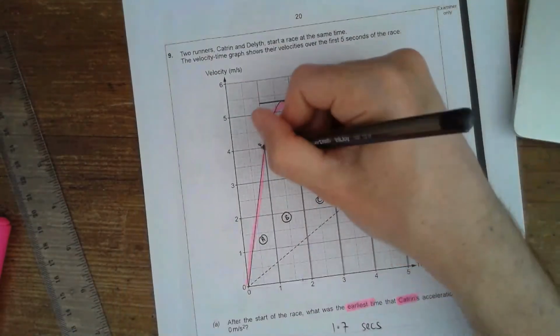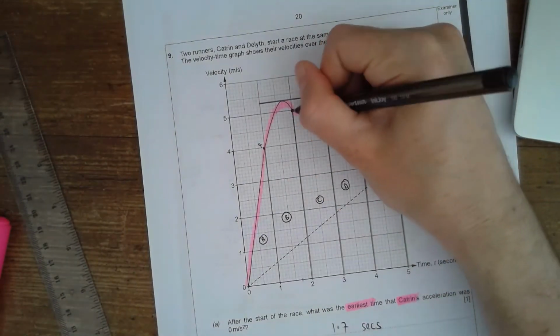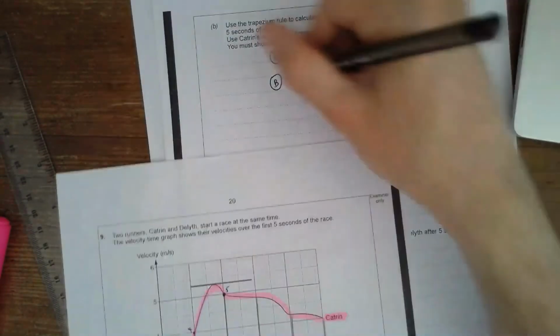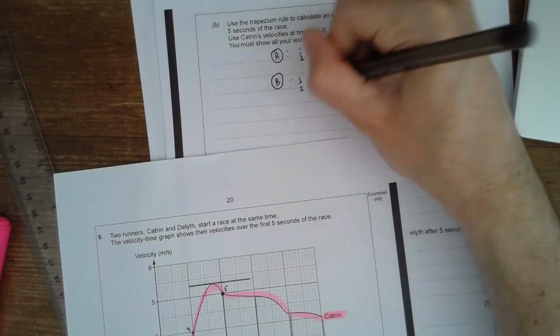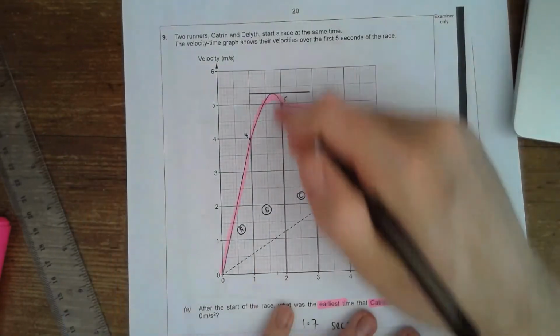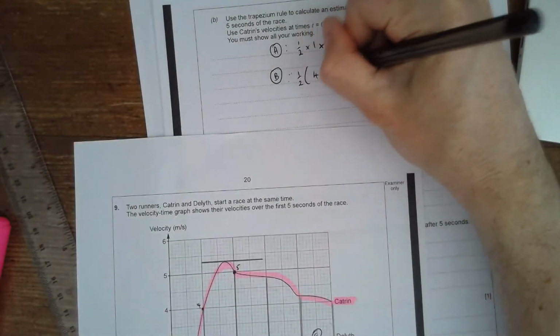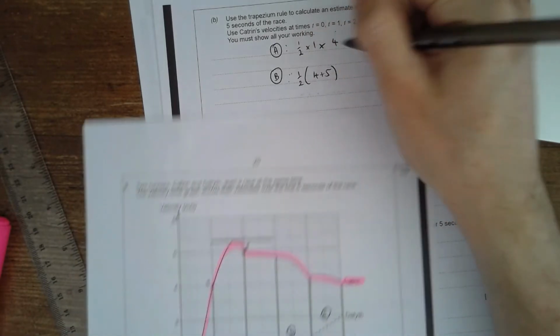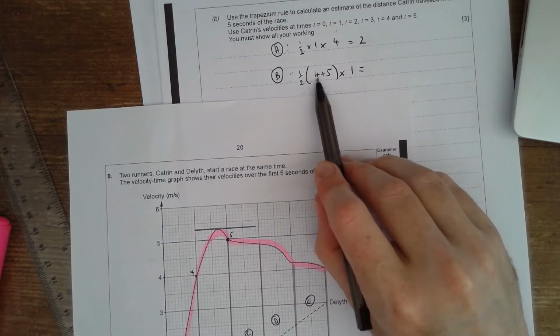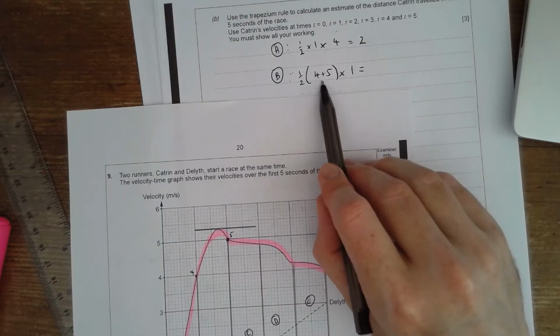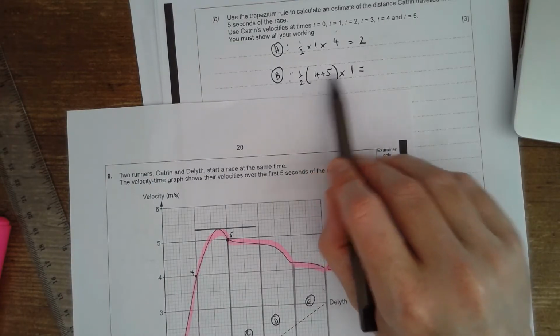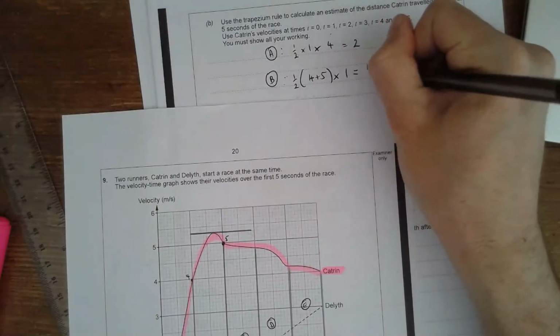Area B, now that is a trapezium. And we need to know what that number is, which is 5. So our formula for trapezium is a half of the parallel sides. So that would be this side here and this side here. So 4 plus 5. And then times by a height of 1. So times by 1. So basically we just need to do 4 add 5, which is 9. Half of that is 4.5. Times that by 1 is still 4.5.